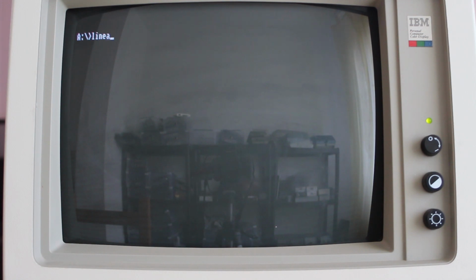Well, here goes nothing. Linear4.exe, and it's going to wait for a key press. Floppy's finished, and away we go. And oh, look, that's not what we want at all.